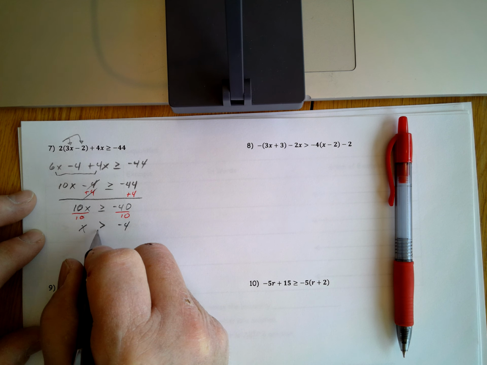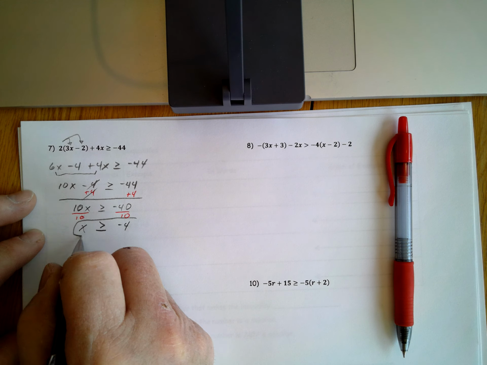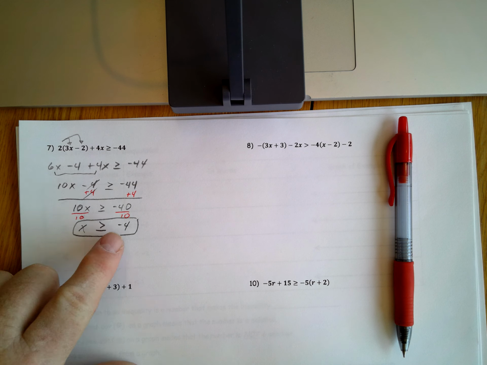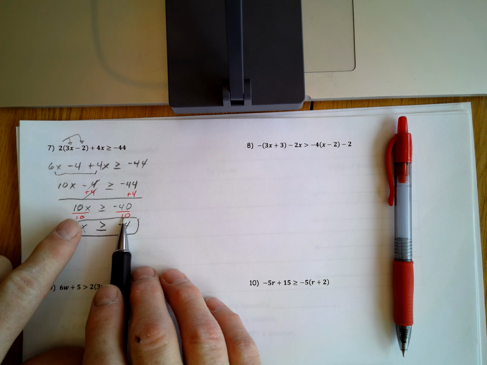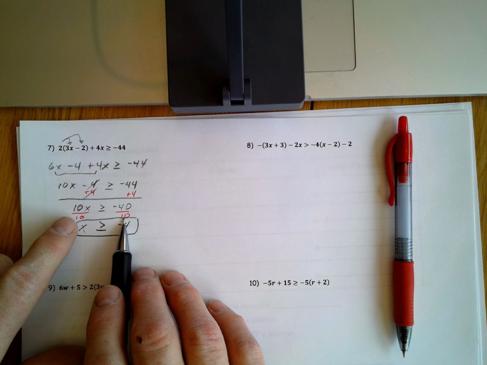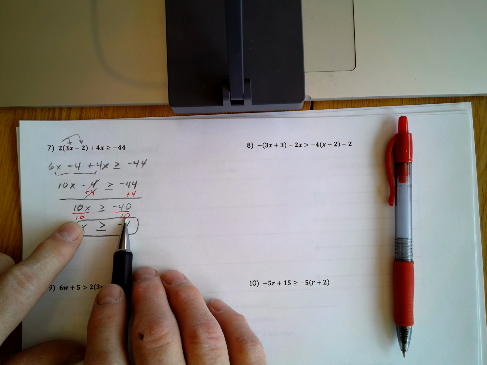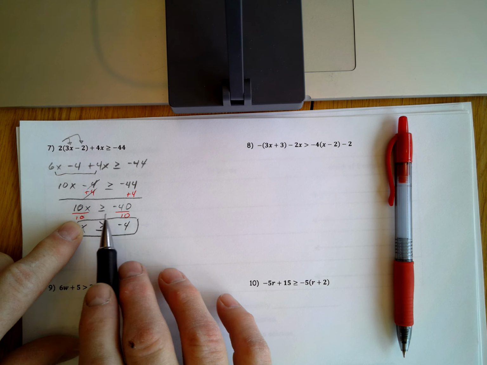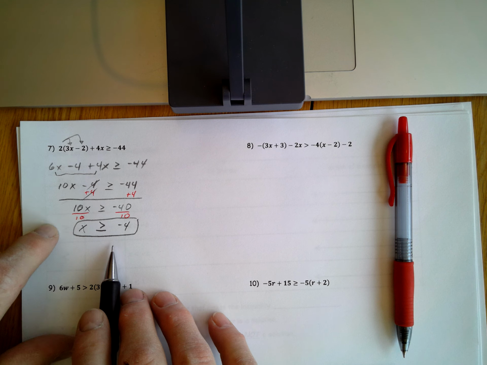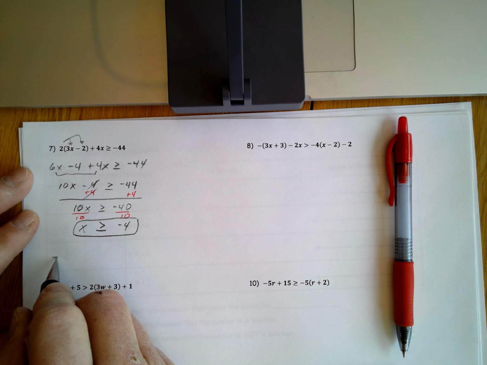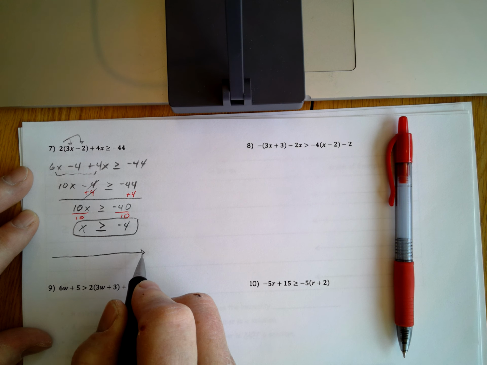It does not flip in this case. My inequality does not flip. Just because this is negative doesn't flip it. It's what I did right here. I divided by a positive 10 on both sides. If I divide or multiply across the inequality by a negative, then it flips. This doesn't flip.